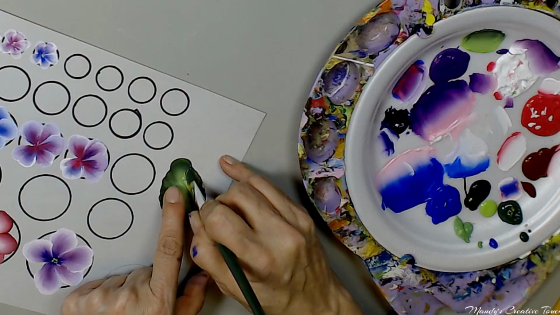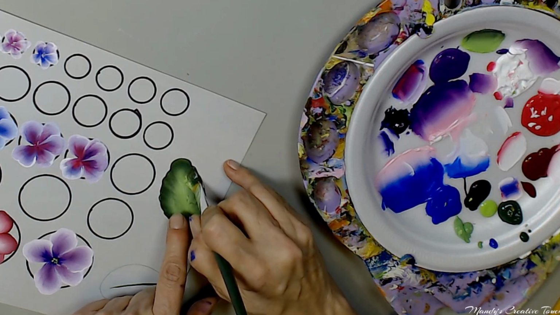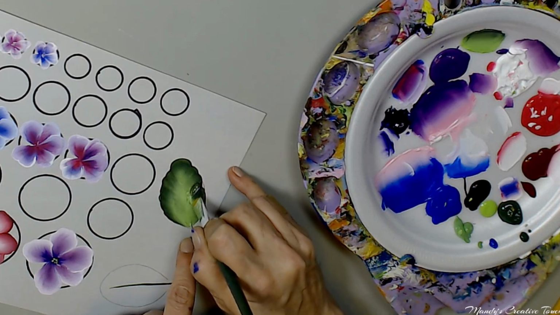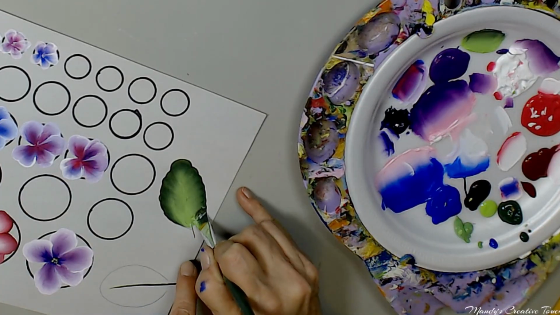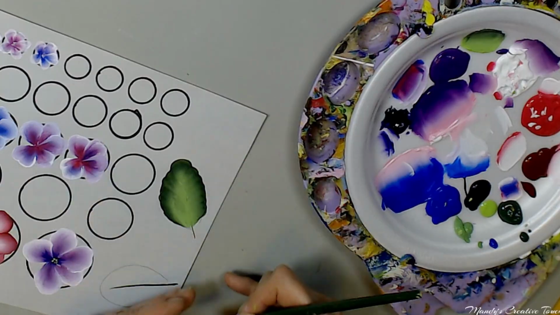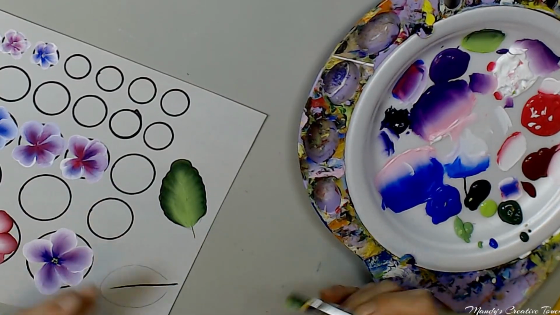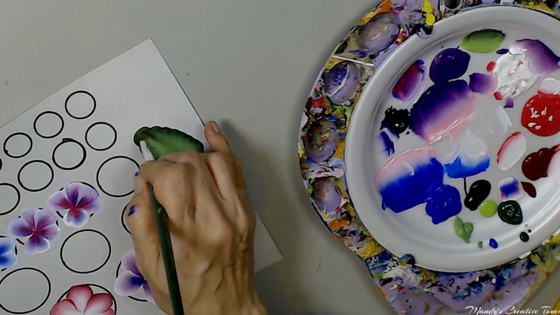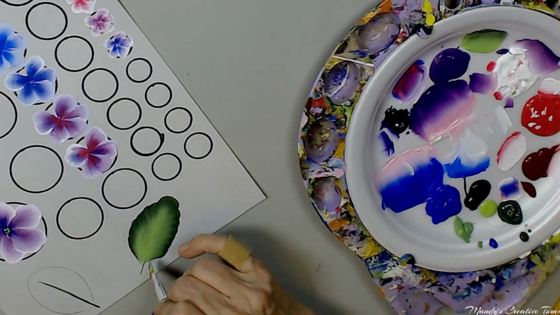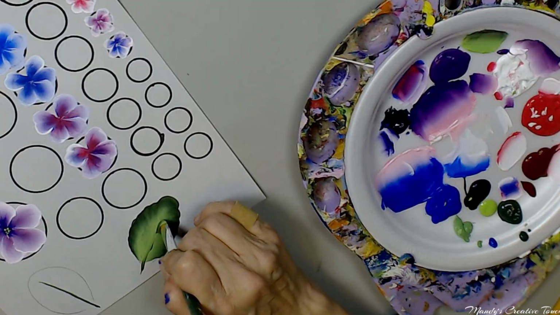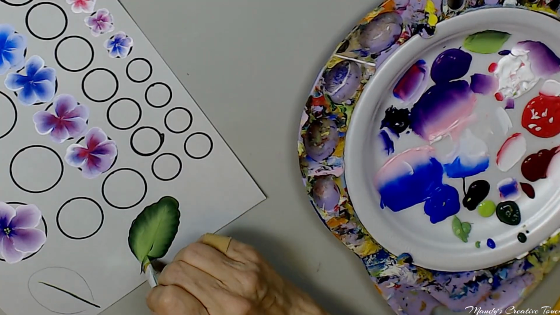You see how I'm not moving much of the light green, but the dark green is definitely doing more work. If you're comfortable, you can go all the way around the edge, add some more paint, and then work your way down. Or if it's easier for you, start at the bottom and work your way up at the top. Then a little bit of a stem coming through.